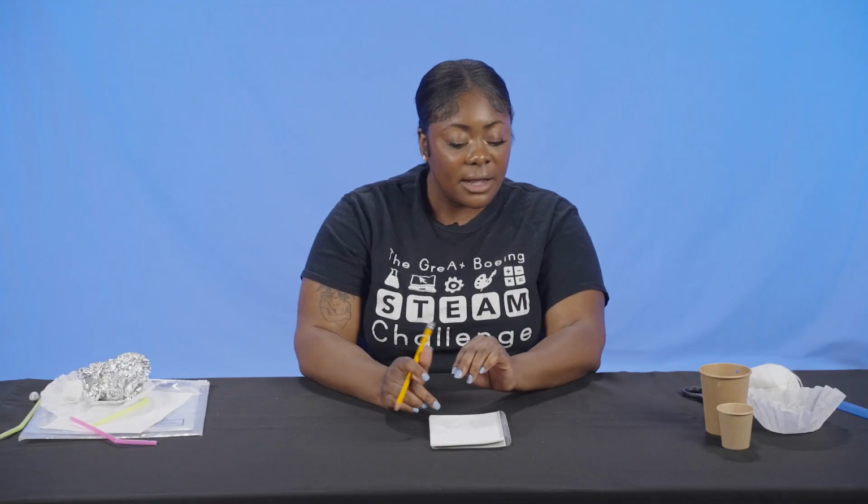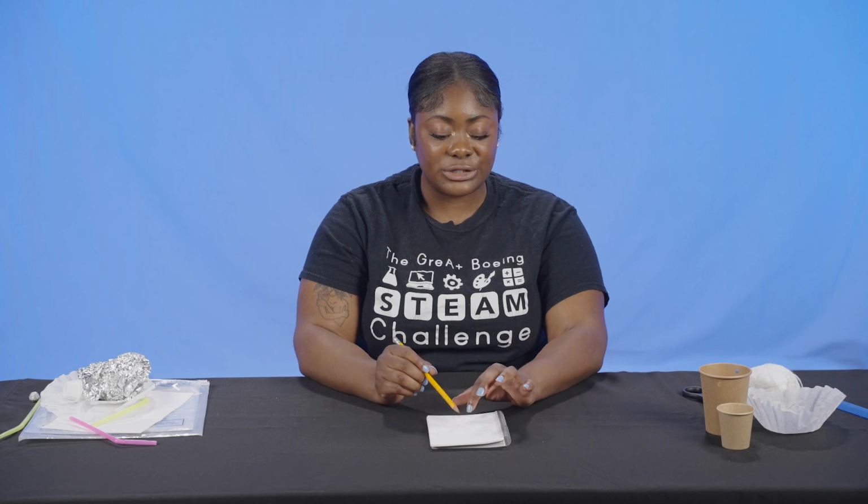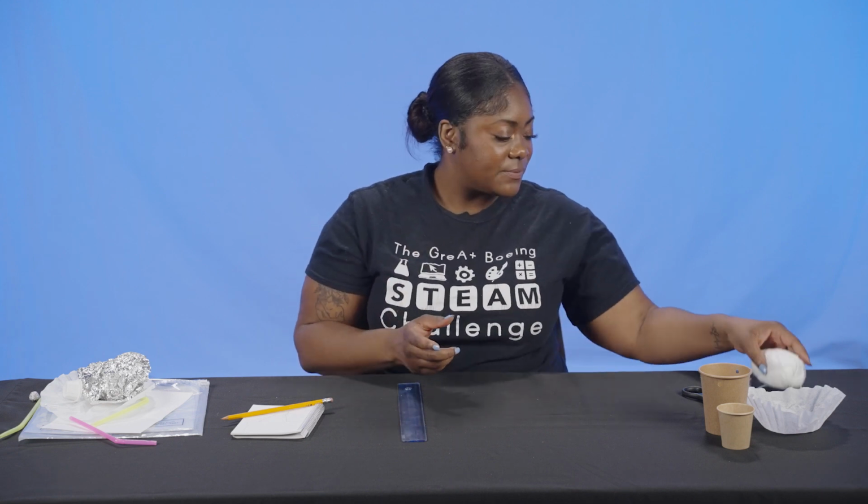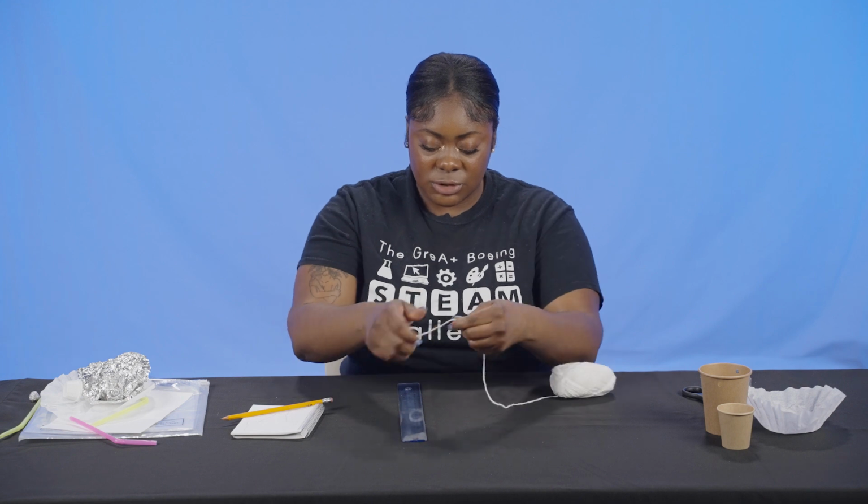In my design, I'm using 2 strings of yarn, the coffee filter, and a small white cup. First, I'm going to cut 2 5-inch pieces of yarn. You can use any number of yarn you desire, as this is your project. So I'm going to get my ruler.